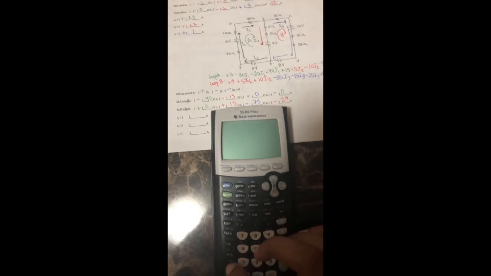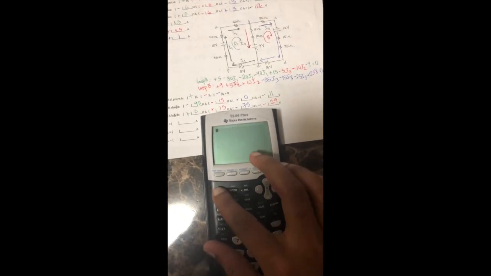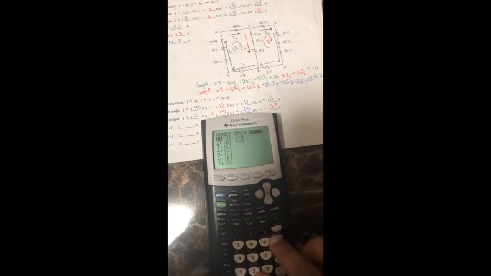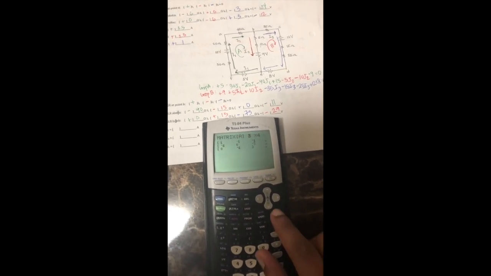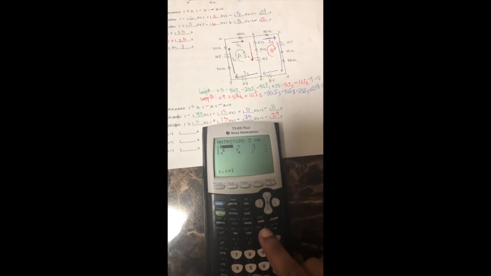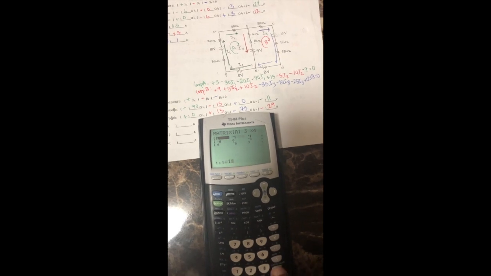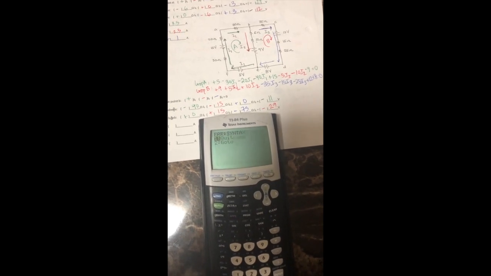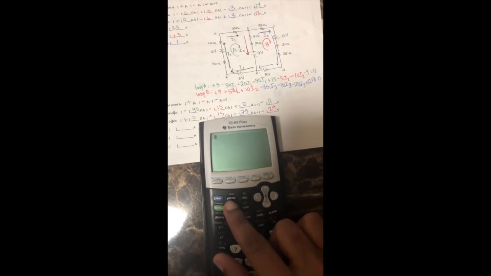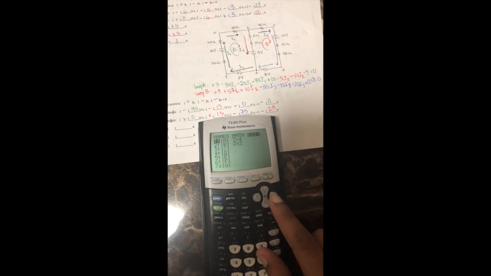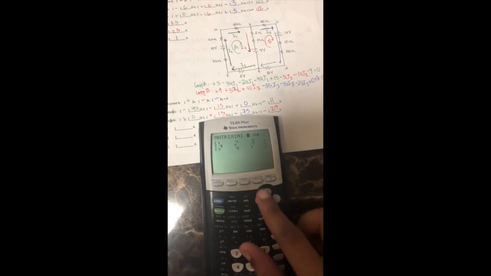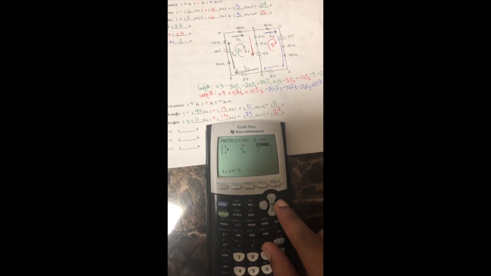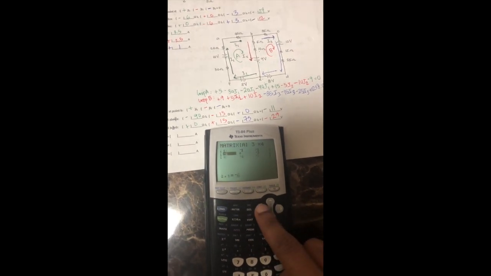So I'm going to put these numbers into my matrix. So I'm going to go to second matrix, go over to edit, and then it's going to be plus 1, minus 1, minus 1, 0.